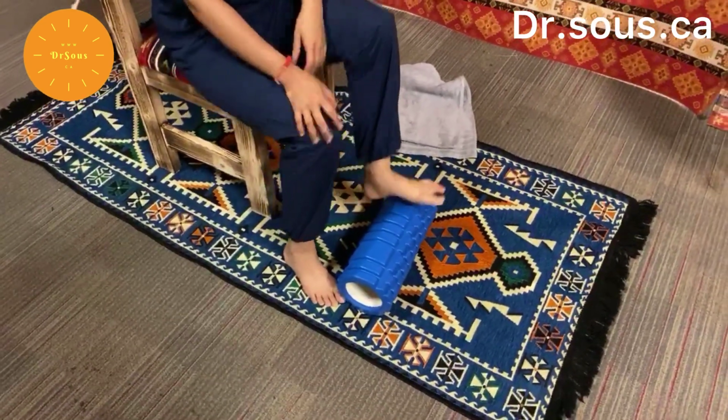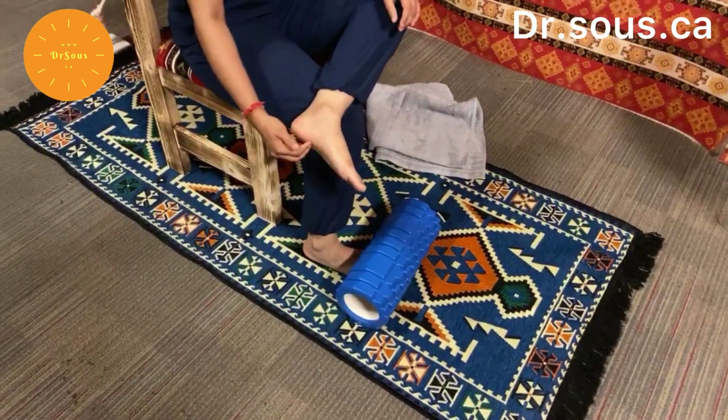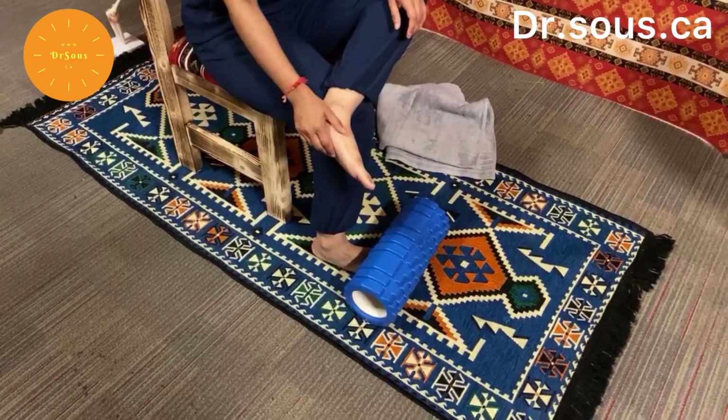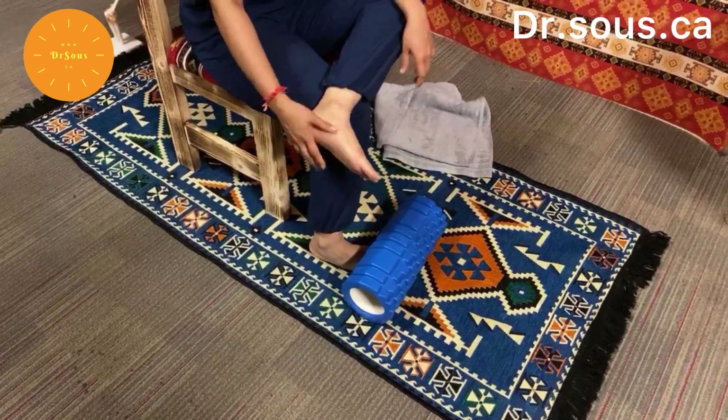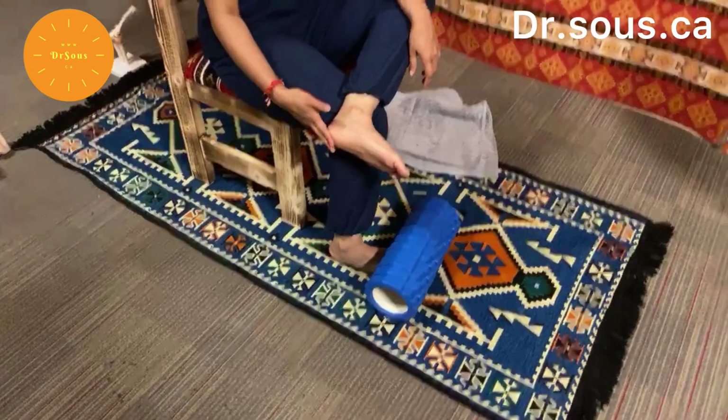So this way, if you have less arch, you can increase your arch with the exercises. But those people who have completely flat foot from the starting, they can use an insole, like they can go to the orthotics and put an insole-like modification in their shoes, so they can get an arch support, so they don't feel any pain in their heel.